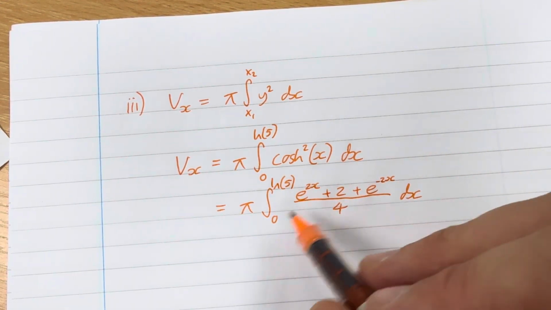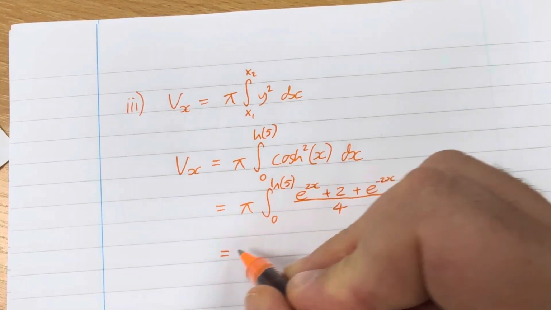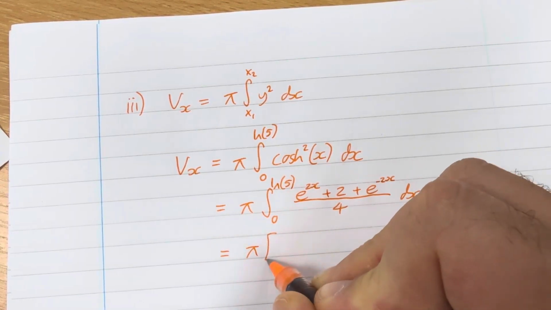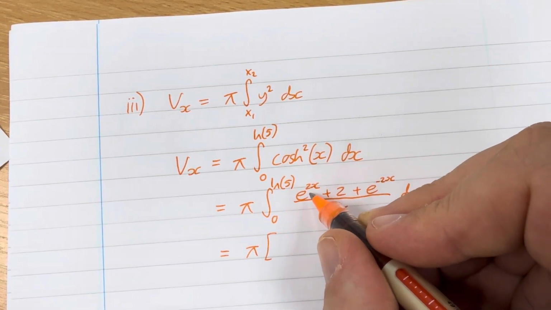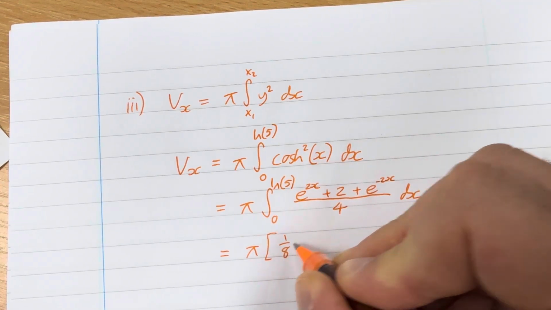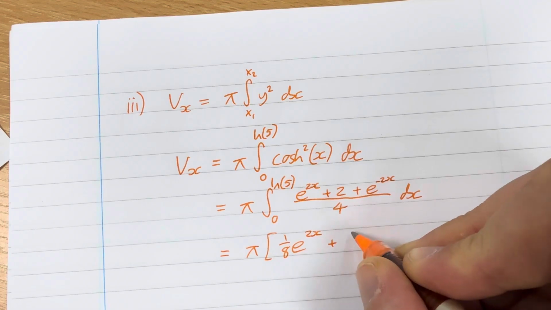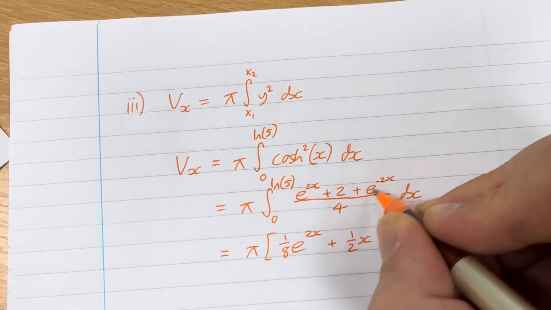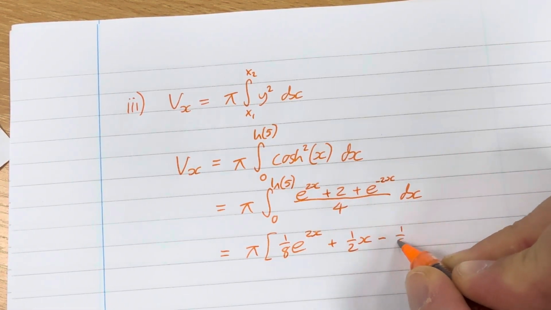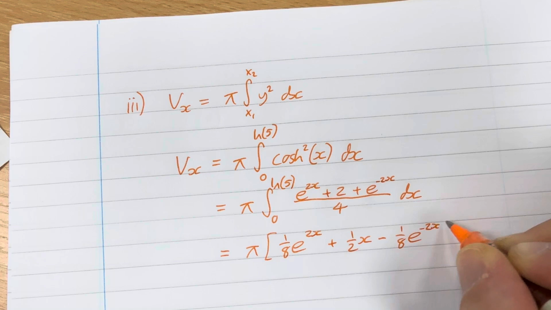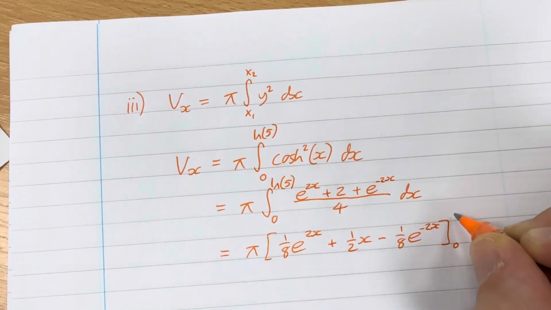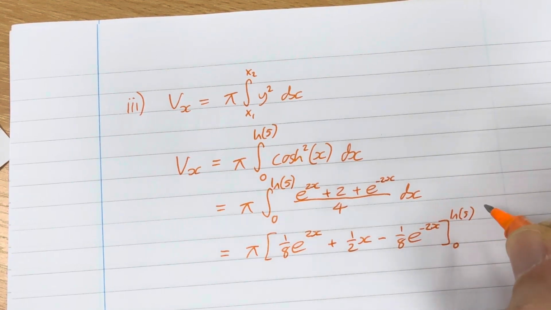And then I can integrate each of those terms, just using A-level maths methods. So that's going to come down as a divisor. So I'm going to get an 1/8 e to the 2x. That's a half, so I'm going to get plus a half x. And then I'm going to get minus an 1/8 e to the minus 2x. And that's evaluated between 0 and log 5.